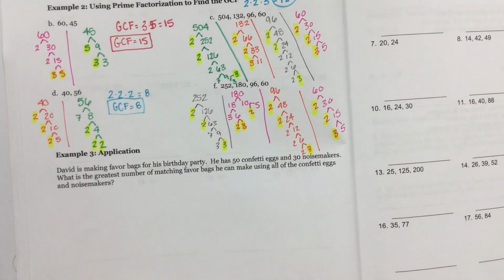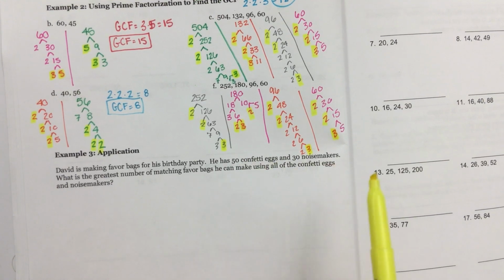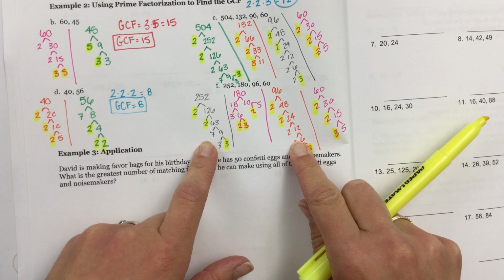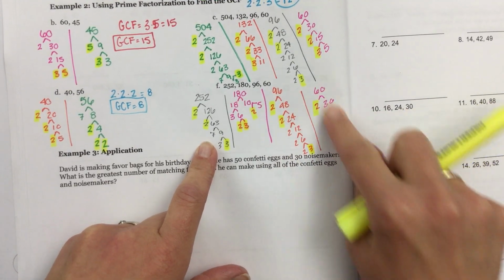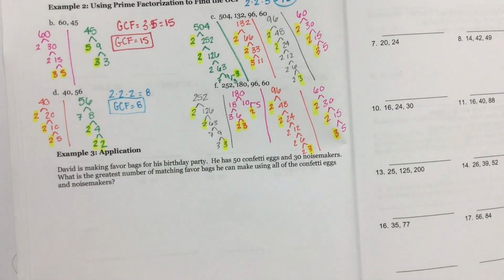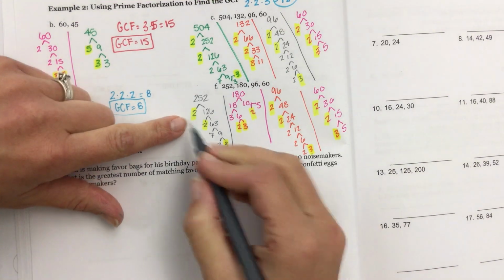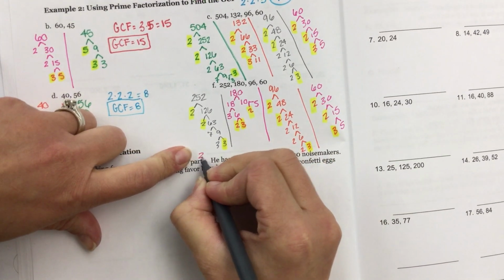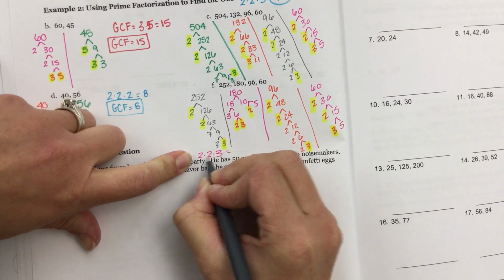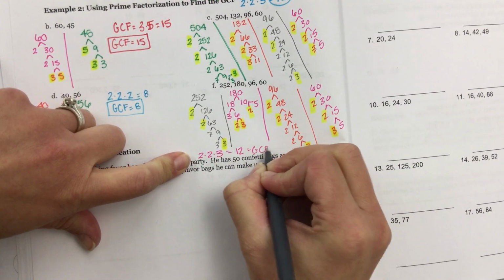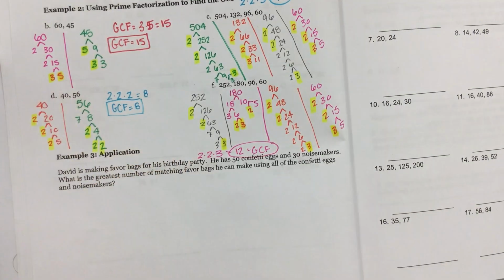And then, let's see, do they have anything else? I was going to see if they have a 5, but 96 and 252 doesn't have a 5. This one doesn't have another 3, so I think that's my end. So now I need to multiply those together. So 2, 2, and 3. 2 times 2 times 3. 2 times 2 is 4, times 3 would be 12. And there we go.